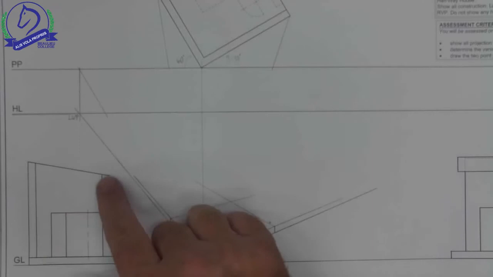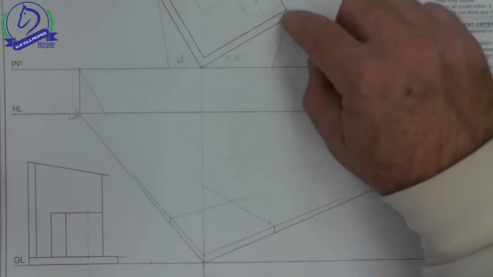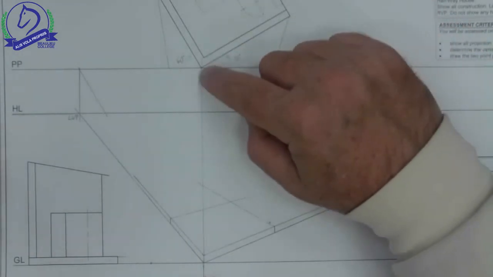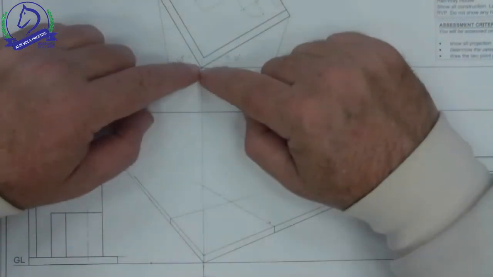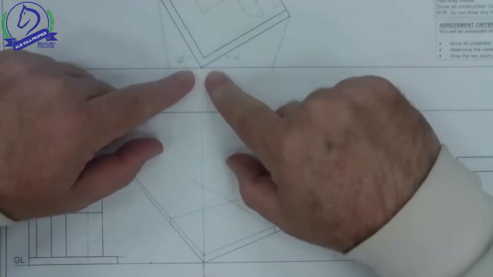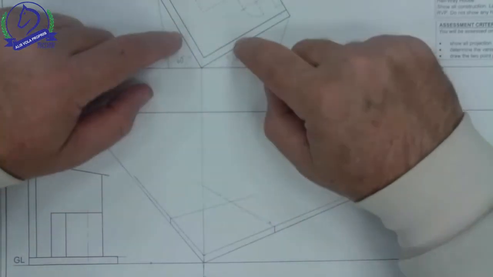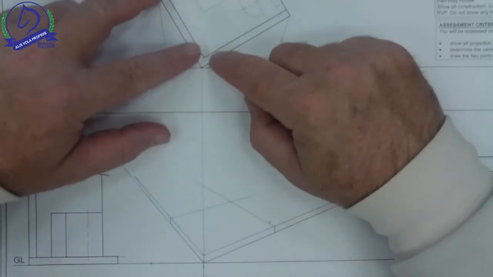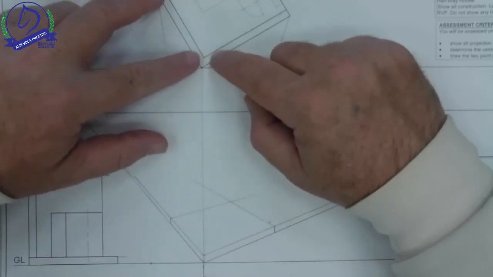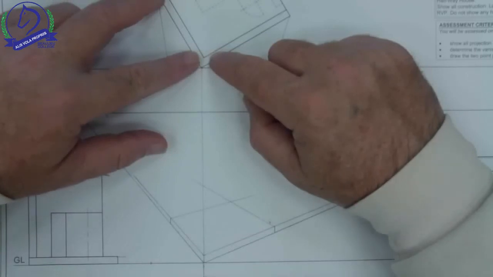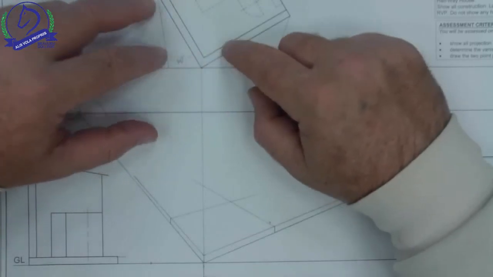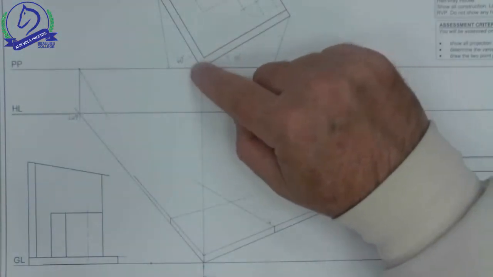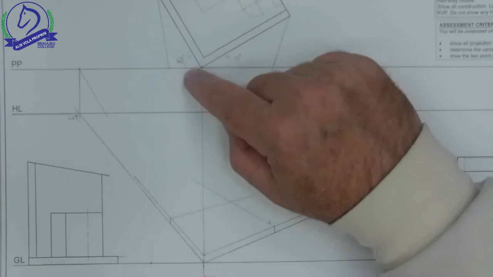Now with anything that is sloping and isn't touching the window, remember I referred to the window as the part that would have the edges touching the picture plane, we've got a problem to try and work that out. Now the easiest method I think that we can use here is we're going to create a false center, and we're going to take the lines across this way.